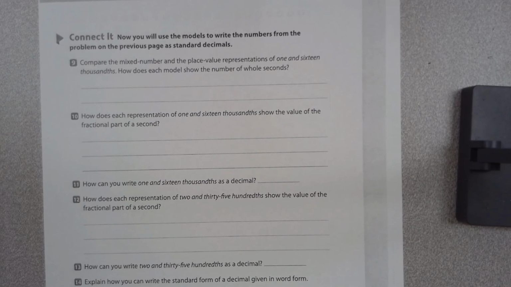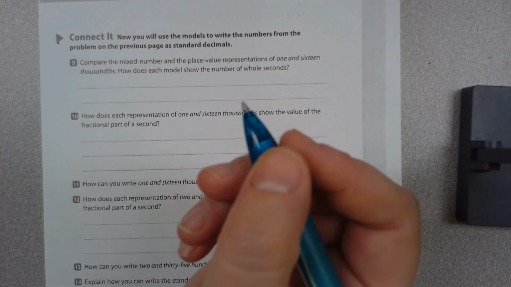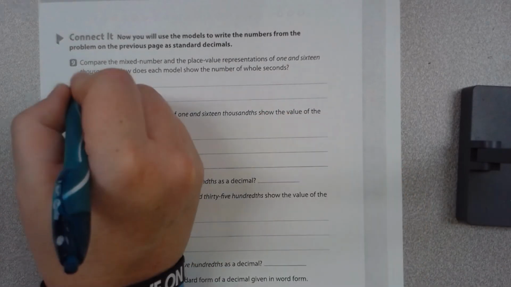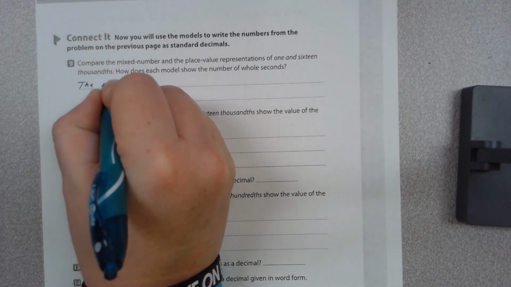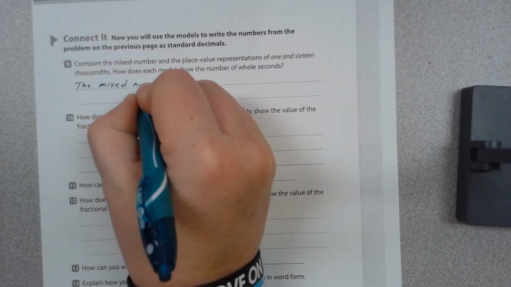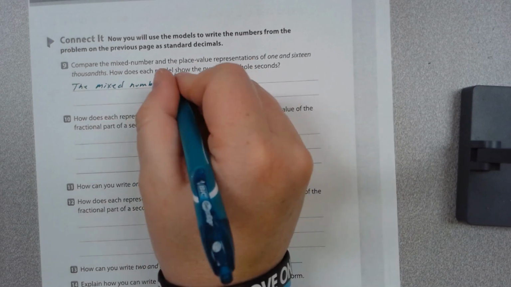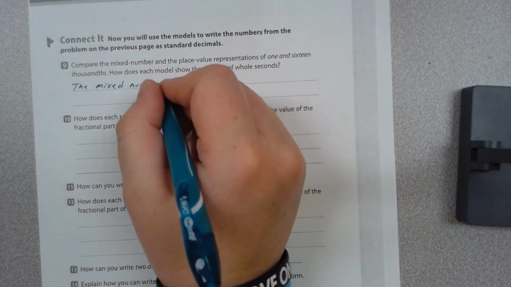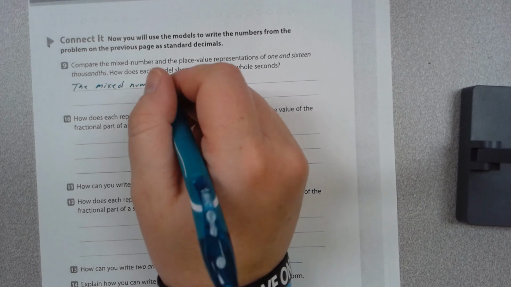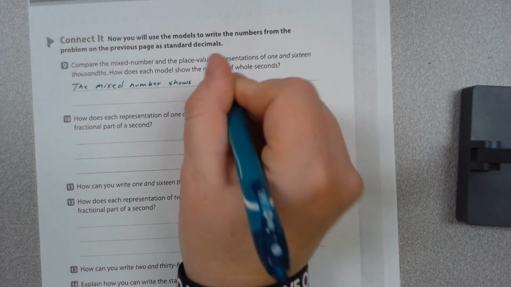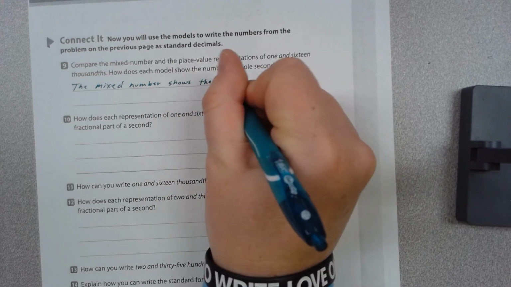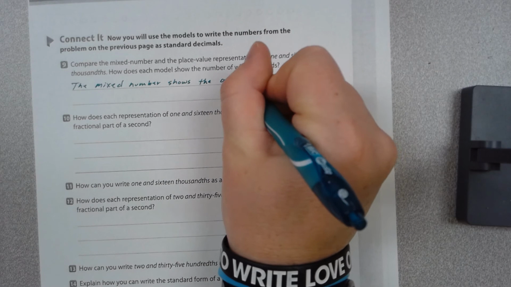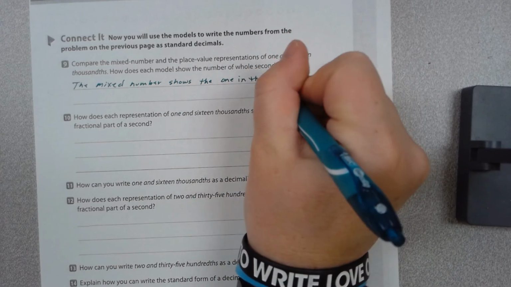Well, the mixed number shows it with the 1 in the ones place, because it's to the left of the decimal.